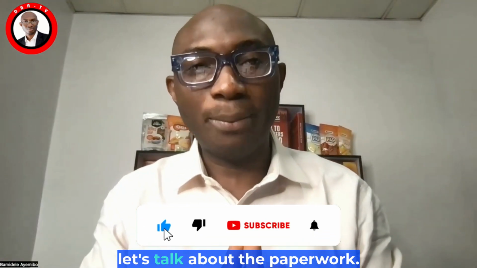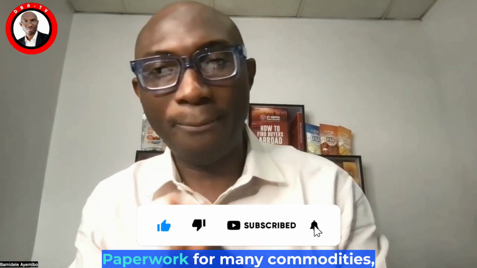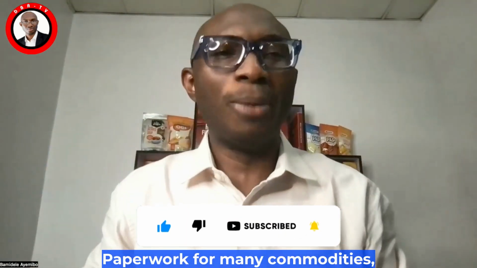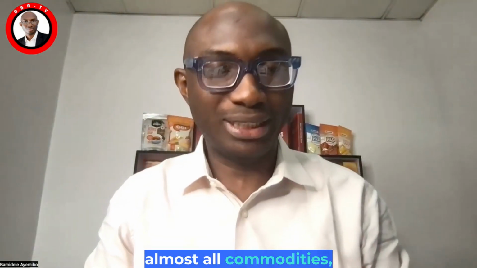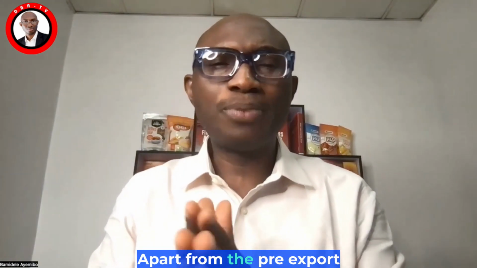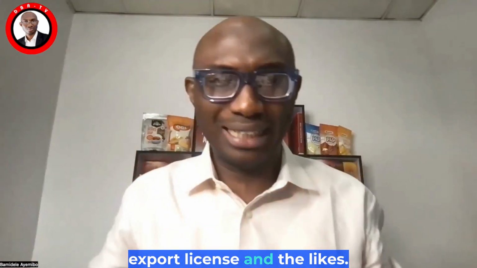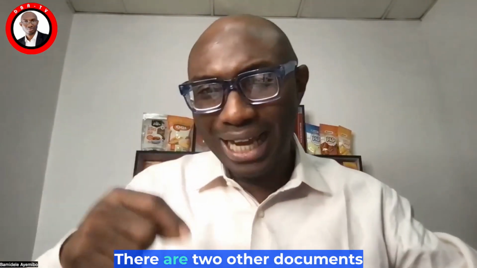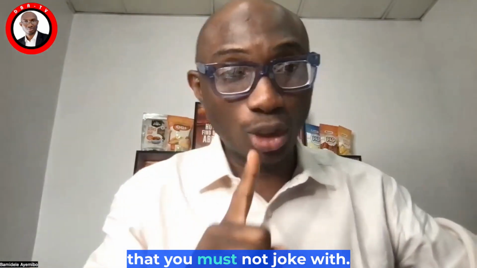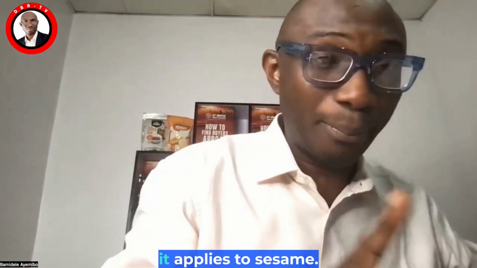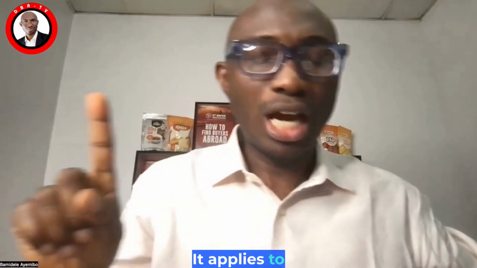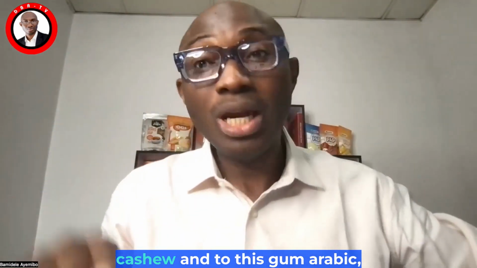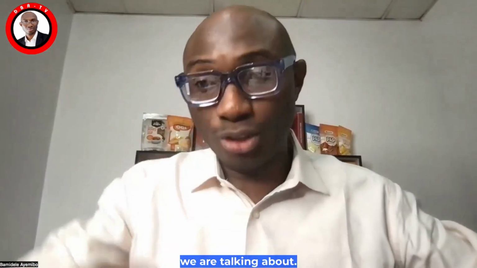Before we close, let's talk about the paperwork. For almost all commodities, apart from the pre-export documentation, pro forma invoice, export license, and the likes, there are two other documents that you must not joke with. This applies to ginger, sesame, cashew, and to this gum Arabic we are talking about.